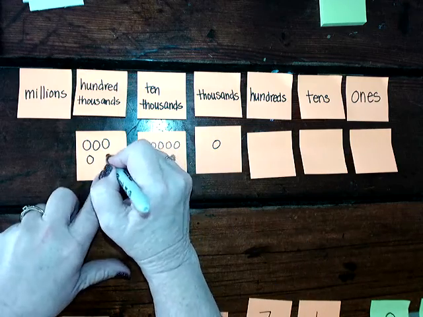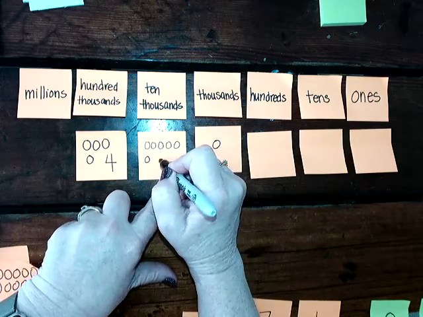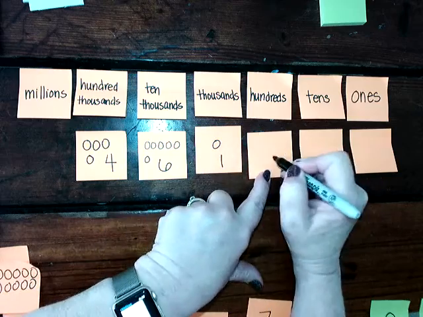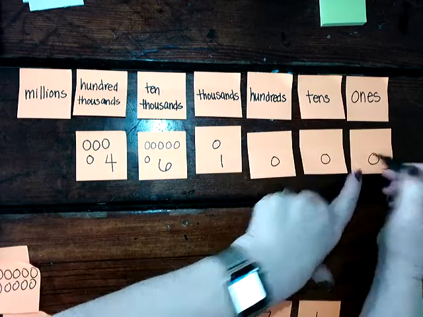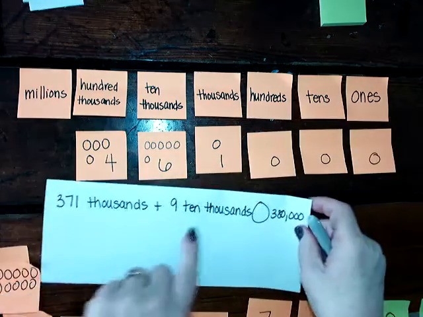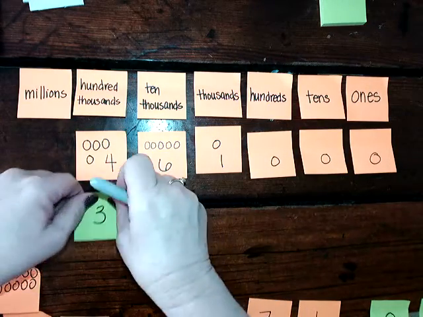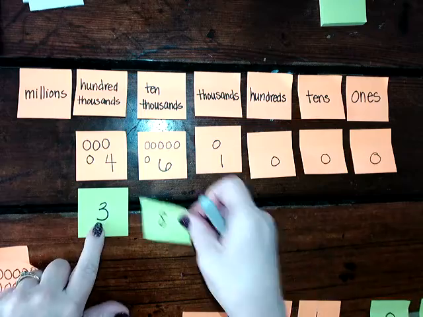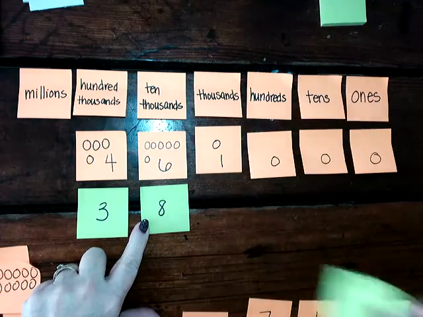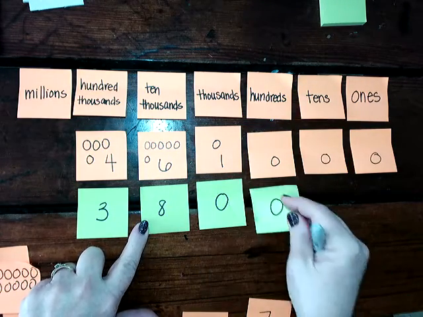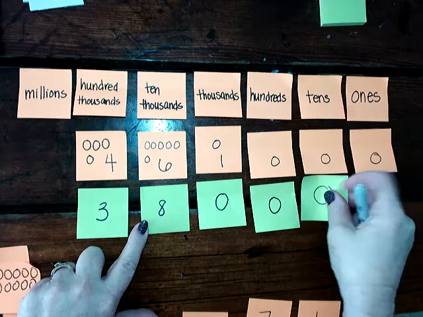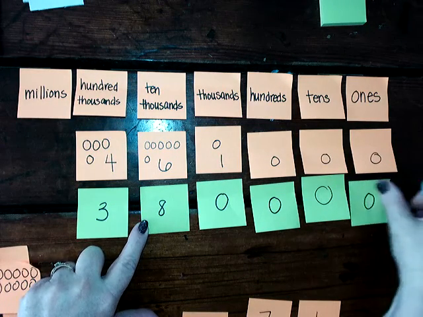So that is 4,600 and 1,000. And the question asks me to compare that to 380,000. So I have 300s, 8 10,000s, and 0 thousands, hundreds, tens, and ones.